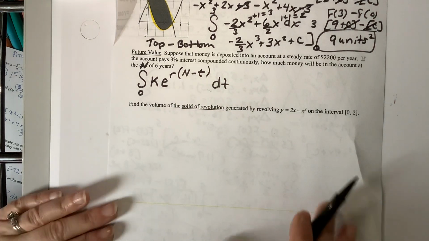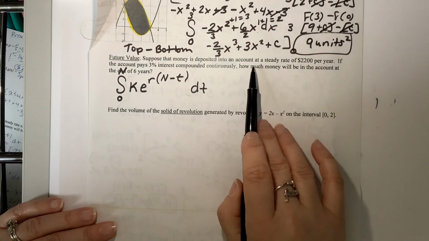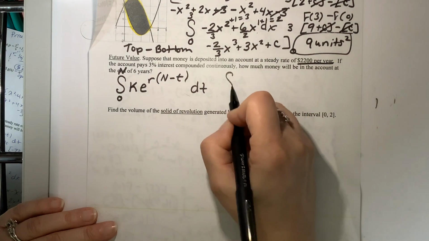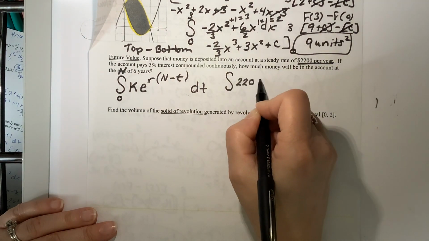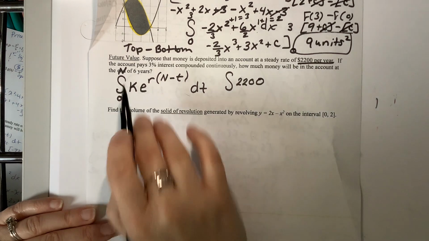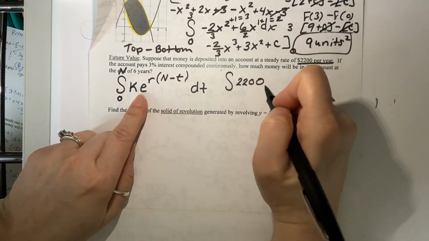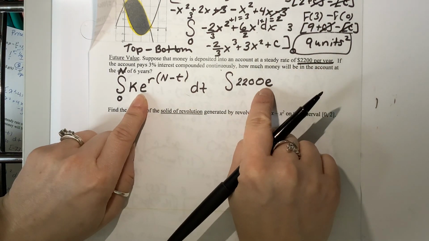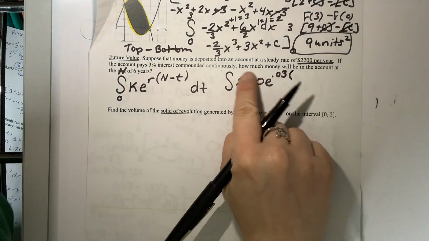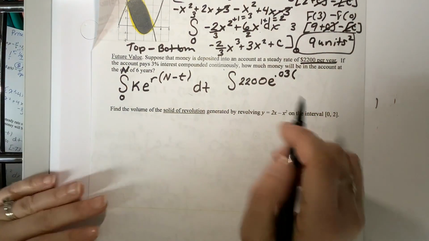Okay, so I go ahead and look at our what if scenario. Suppose that money is deposited into an account at a steady rate of $2,200 per year. That's what K is. So whoever has this account, every single year they are making sure that they put in exactly $2,200. The account pays 3% interest compounded continuously. When you see continuously, you know that there's going to be an E. The interest rate is 3%, 0.03. How much money will be in the account at the end of 6 years?